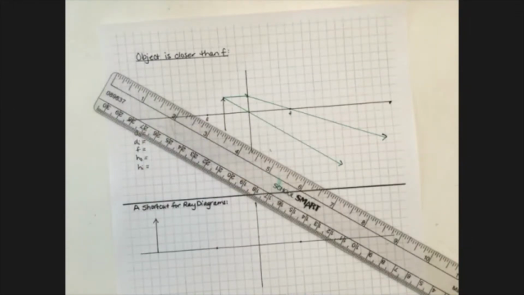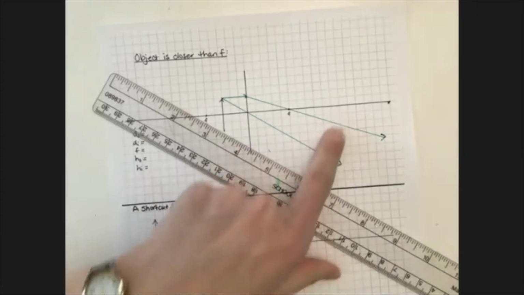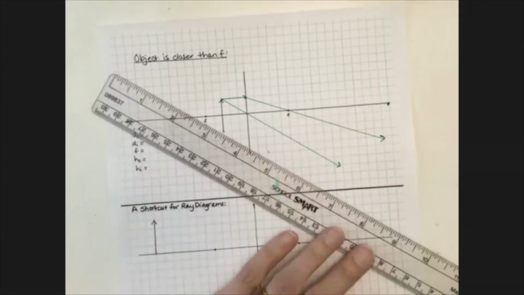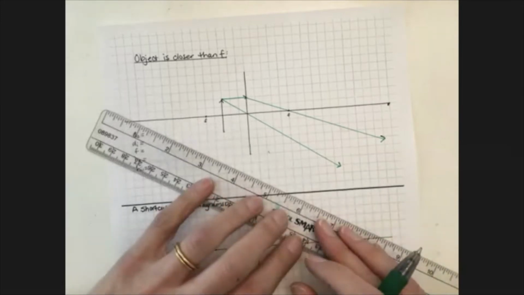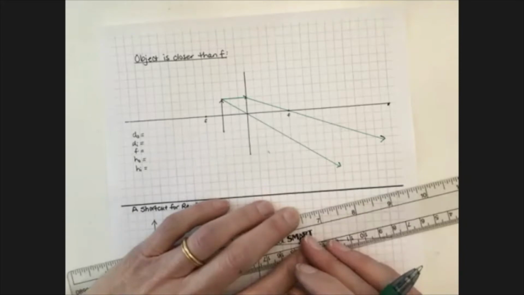Yeah, Molly? It's not meeting up with the other one. Yeah, they're not intersecting, right? So this is different. Okay, and our third one is the one that's going to be the most different to draw.